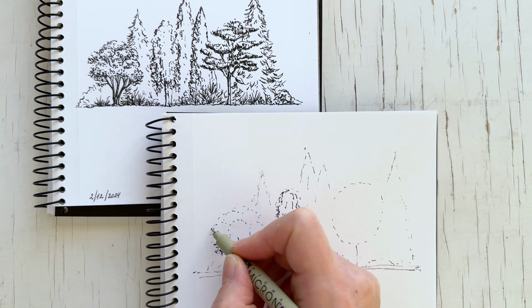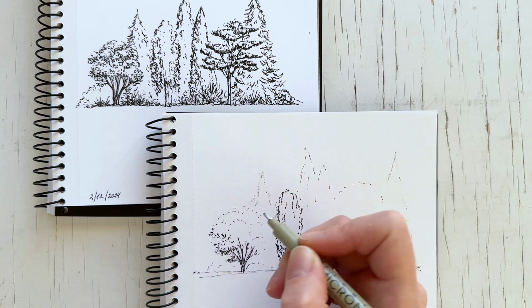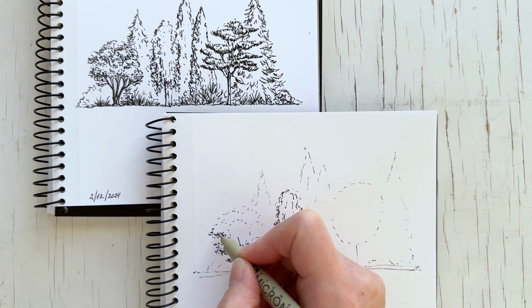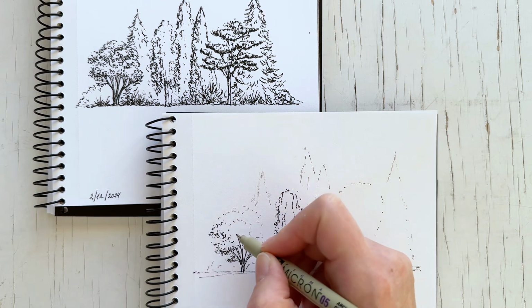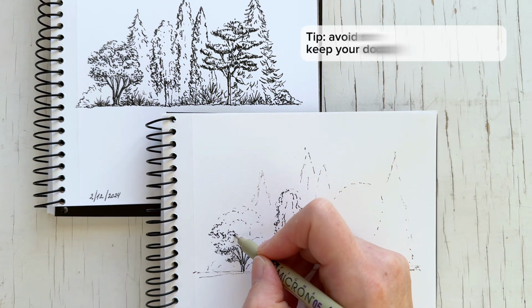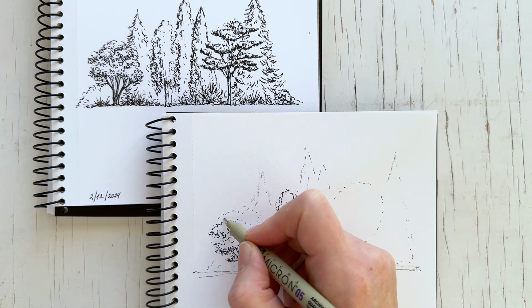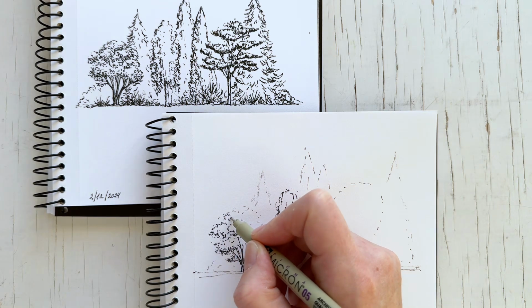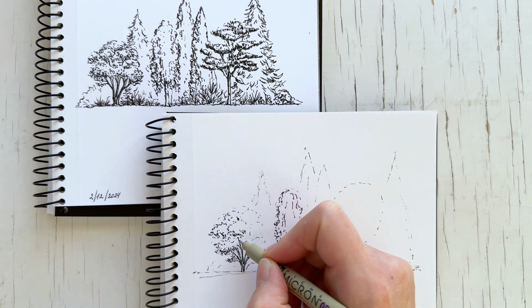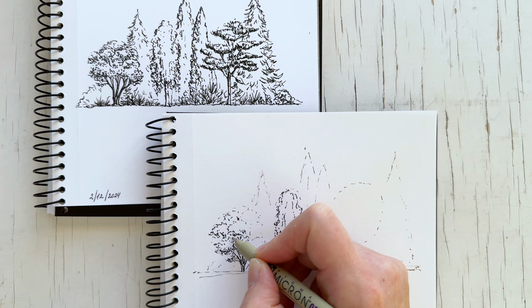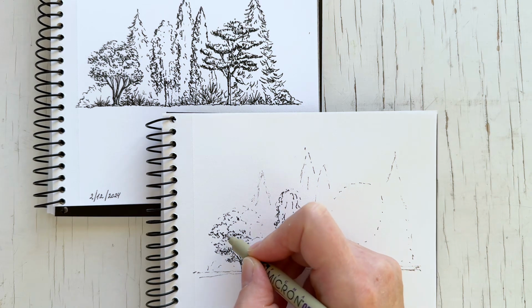You can use a mix of small dots, short lines, short strokes to create the texture. Just try to keep it random to maintain the natural look. Don't spend too much time on the same section. Just move all over the place. Just gradually build it up.